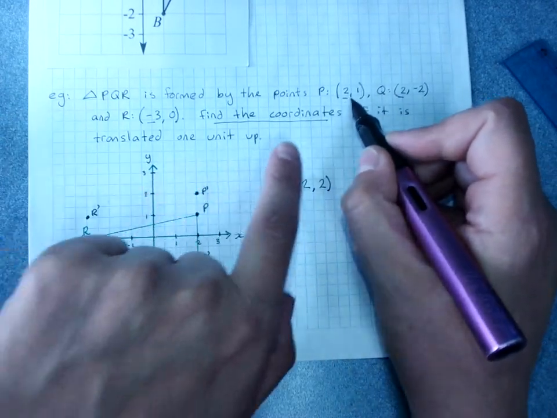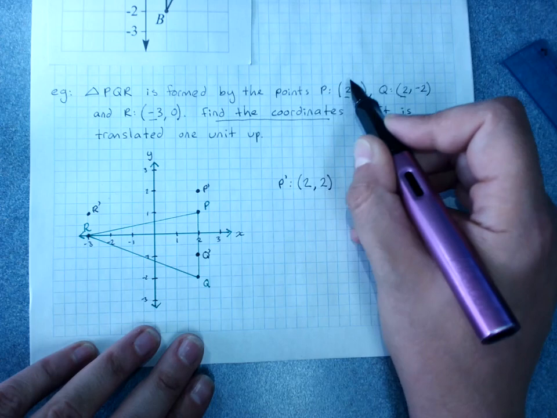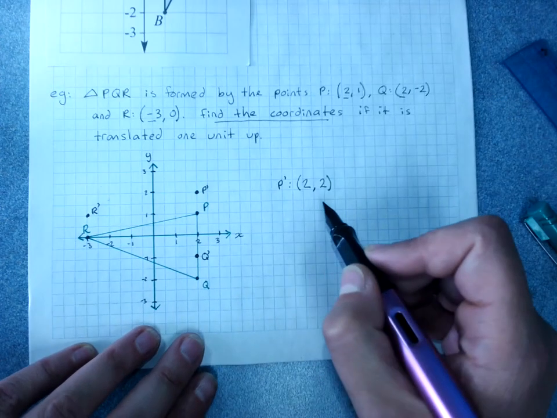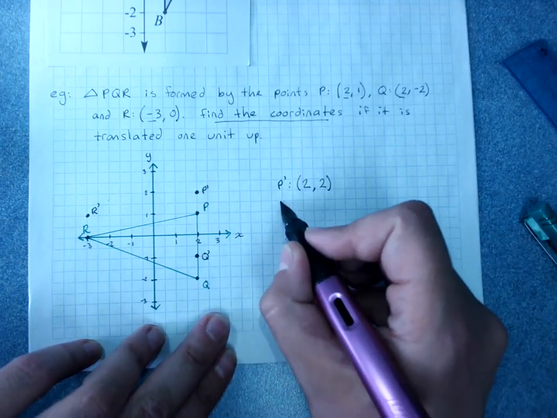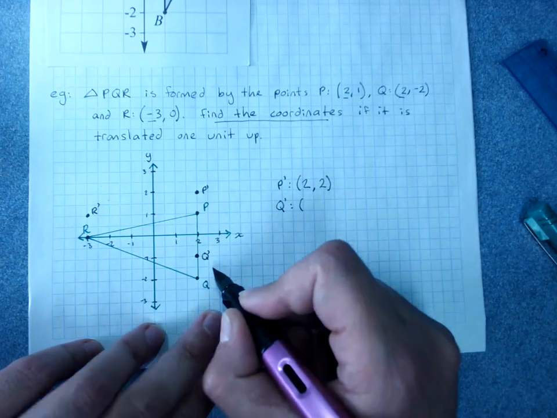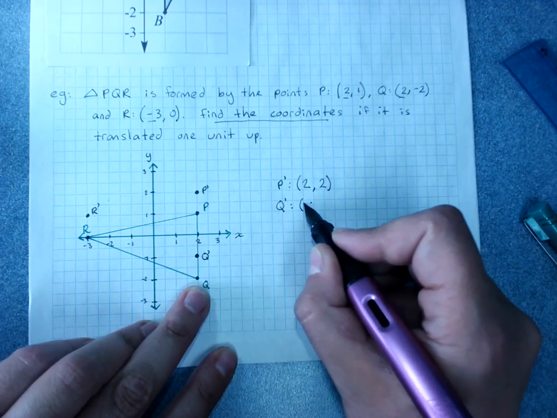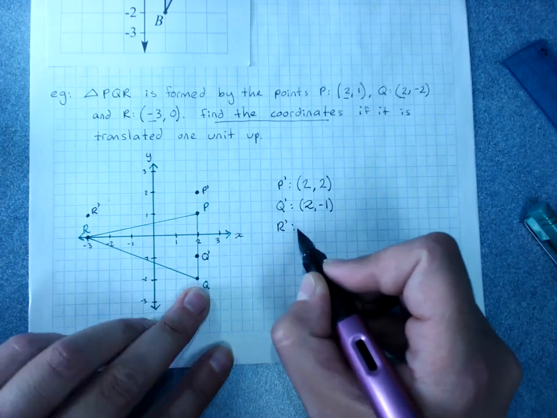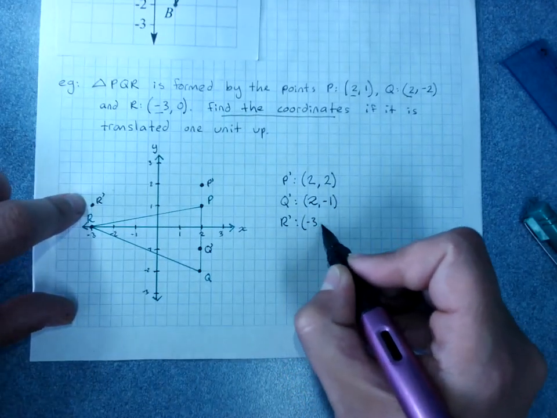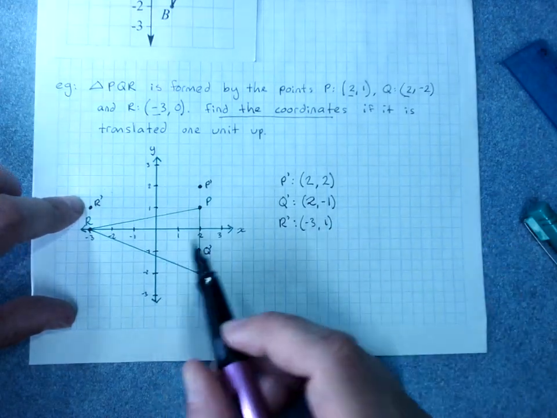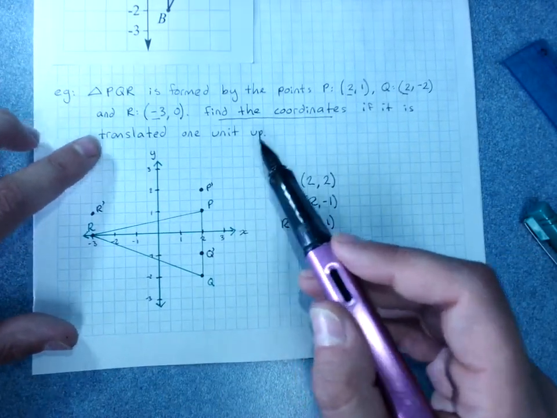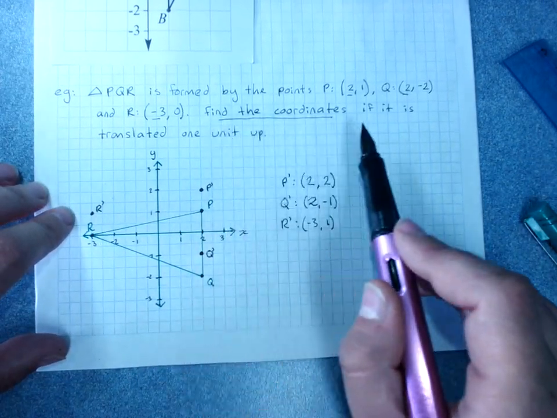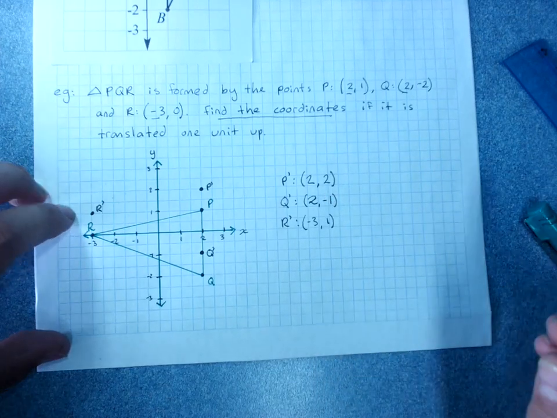And we can see how moving 1 unit up from P wouldn't change the x value and would add 1 to the y value. So we could have worked that out. New Q is 2, -1, and new R is -3, 1. Now, if they asked us to transform the shape, we would definitely have to draw our new triangle. Because the question's just asked us for the coordinates, I have sufficiently answered the question.